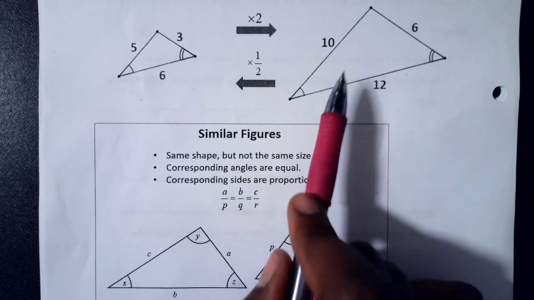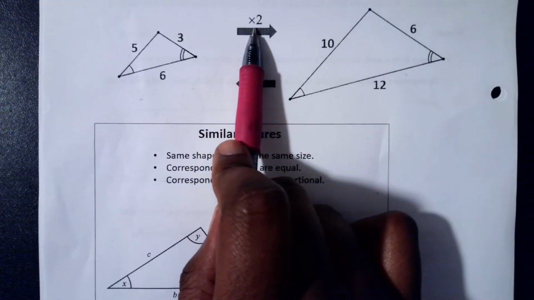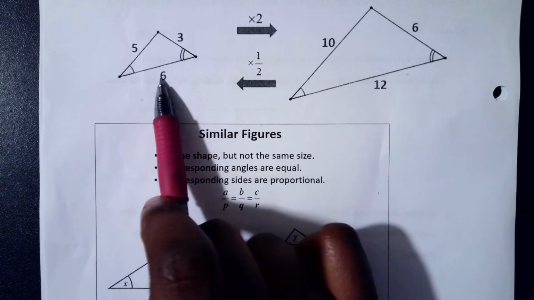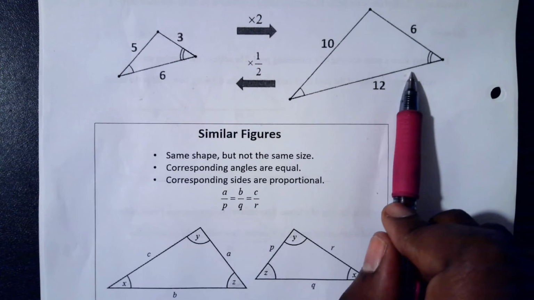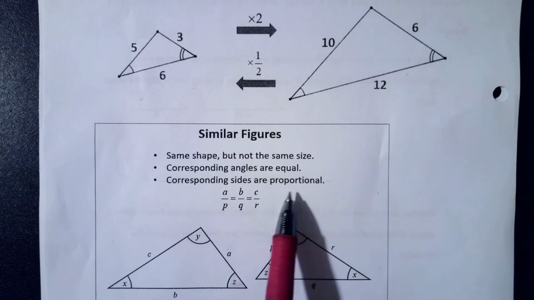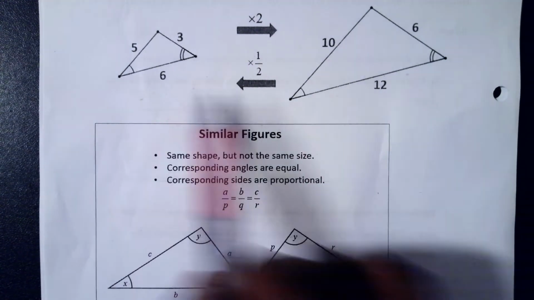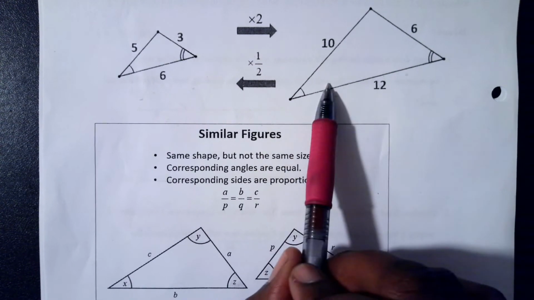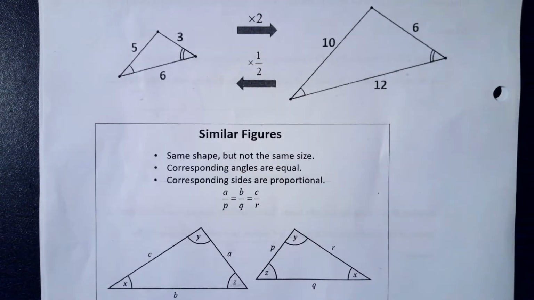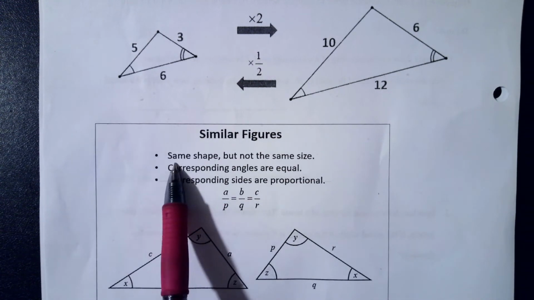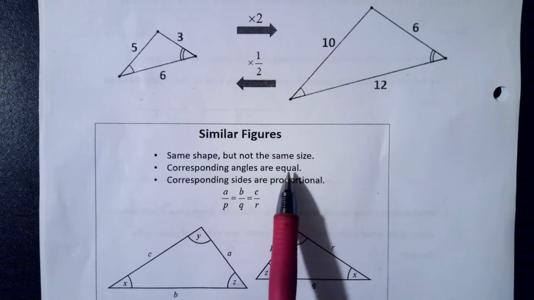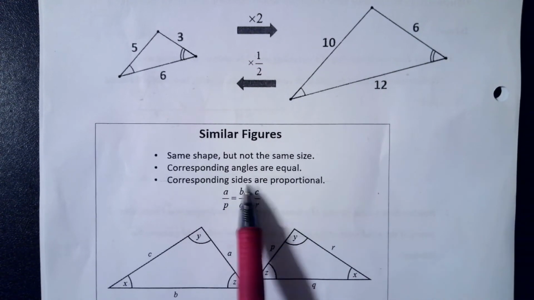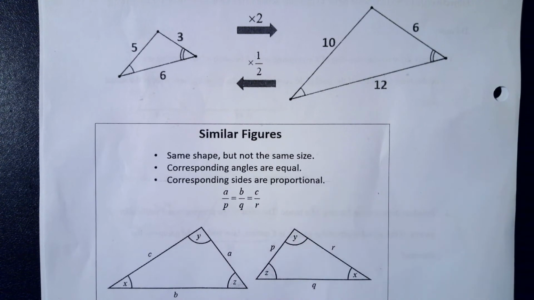That means they are not proportional because I'm not using the same scale factor. They have to use the same scale factor in order to produce the other image for it to be proportional. Once you get a different scale factor, they are not proportional. So similar figures must be the same shape but not the same size. Corresponding angles are equal and corresponding sides are proportional.